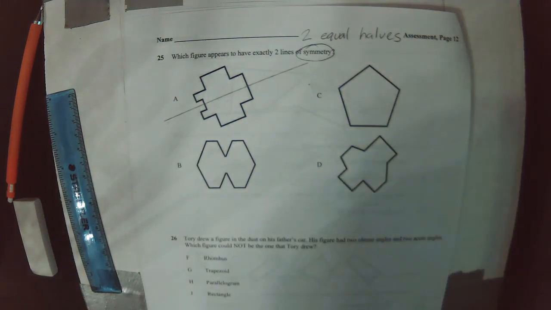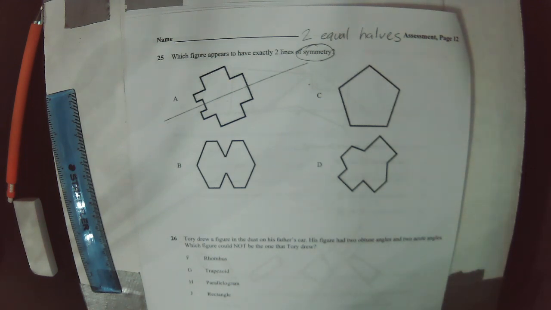Yes, Jaylene. Oh, I didn't really understand this one. Okay. So symmetry, like I said, all it means is that there's an imaginary line that we could make on these shapes.